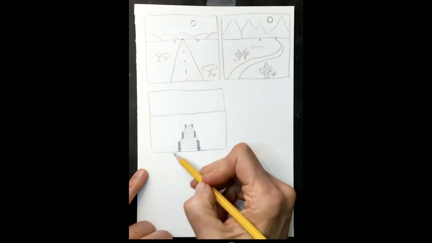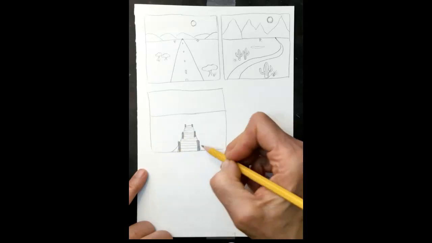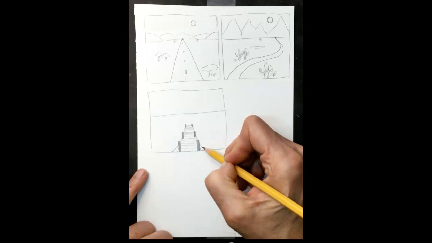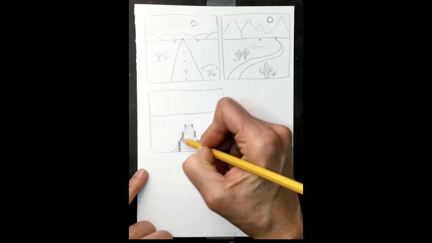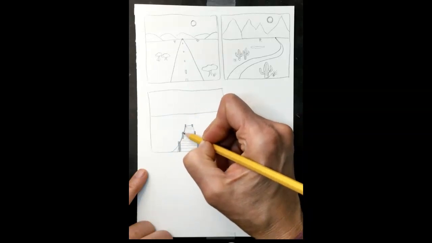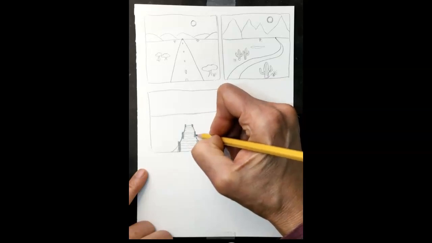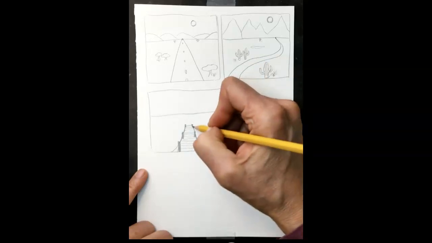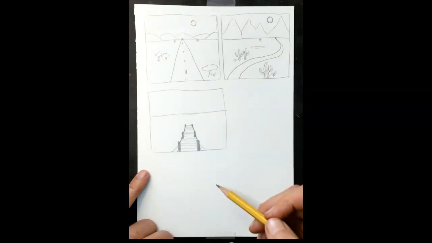Now I'm going to put in some railing. So I come to the top of my first post, I drop down a little bit, and I do a curved line. Drop down from the top, curved line out. And now I'm going to put in curved lines between all of my posts. It's going to kind of go over that other line we had, but now it's going to have a slight curve to it. So now we have our pier in.